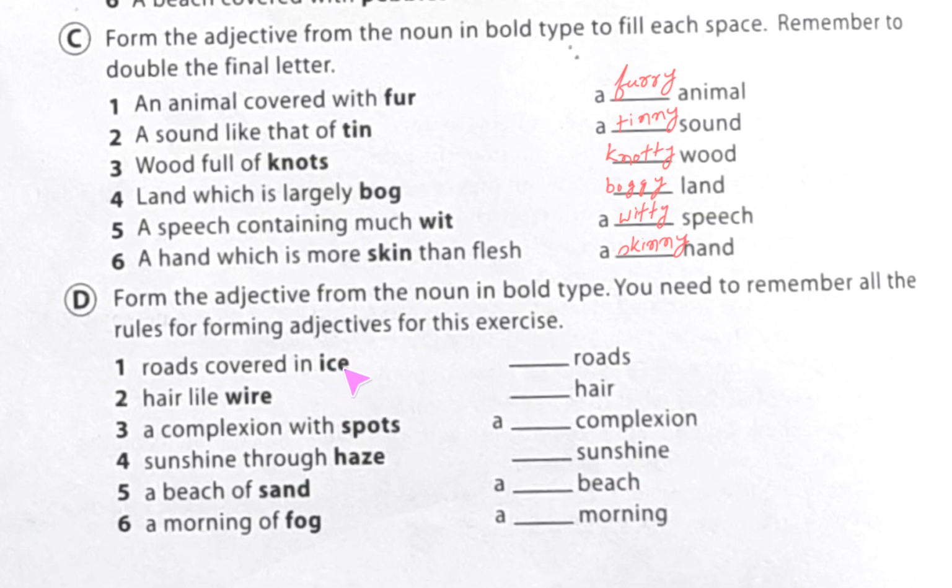If we find at last there is E, we will make its adjective form after dropping the last letter E, and then we will add Y. So here it will be icy roads. Same way we will do here. Number 3, a complexion with spots. So here it will be what? This is the last rule. Here we will double the last letter, means T, and we will add Y. So it will be spotty complexion.